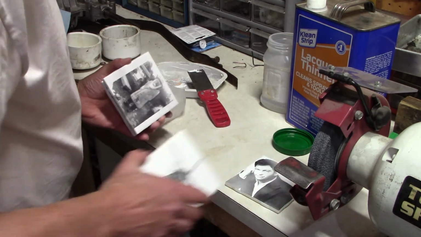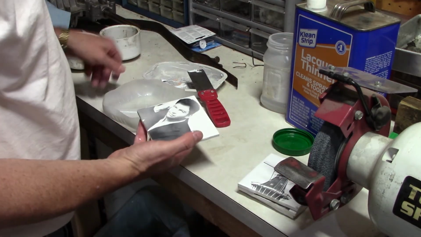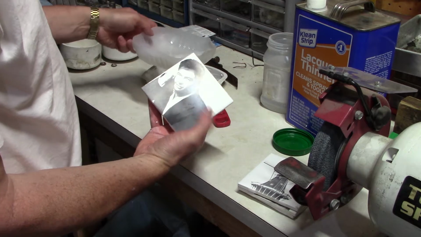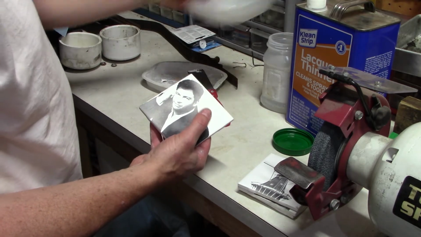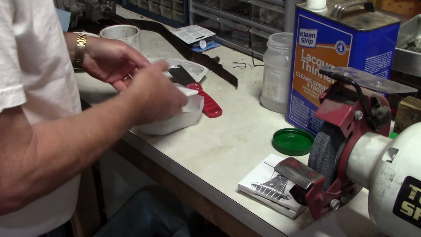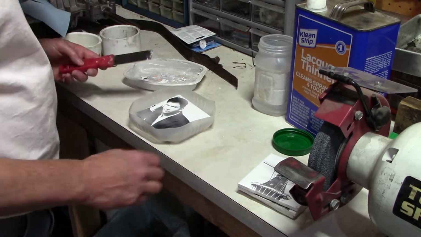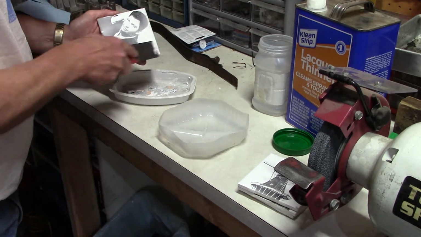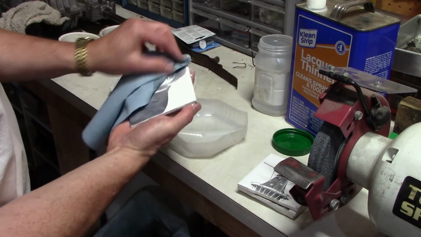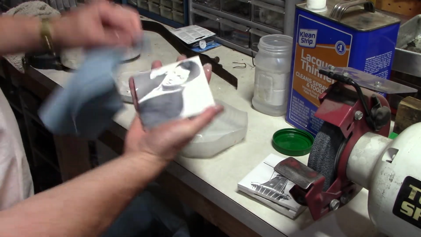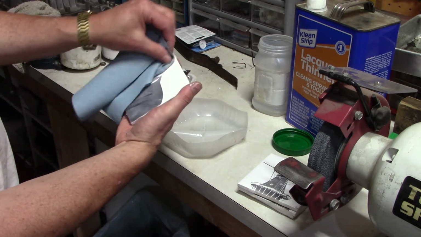What else am I questioning? Let's try Harry. See how he turns out. I'm worried that the detail in his face is not going to be good enough once we clean the tile. Should have maybe played around with the contrast on this a little bit more.